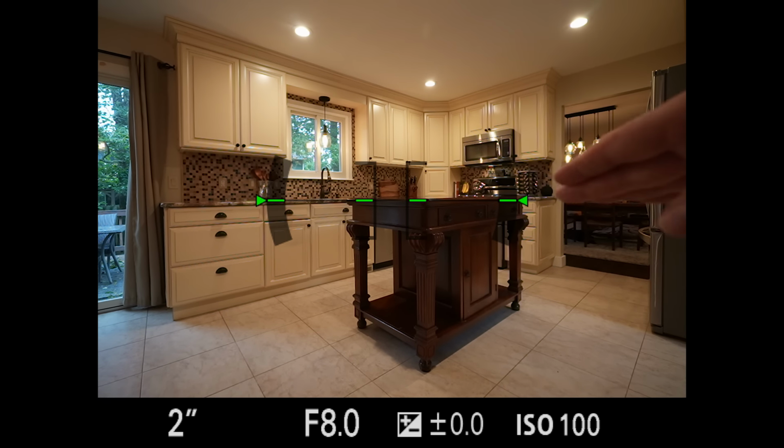By the way, the dining room table is full of my son's Legos, so just don't pay attention to that.